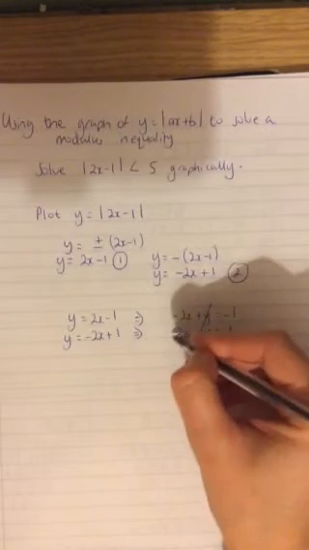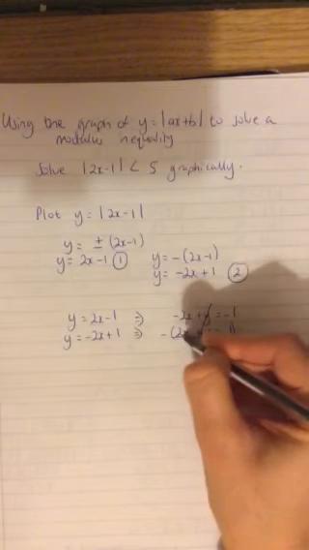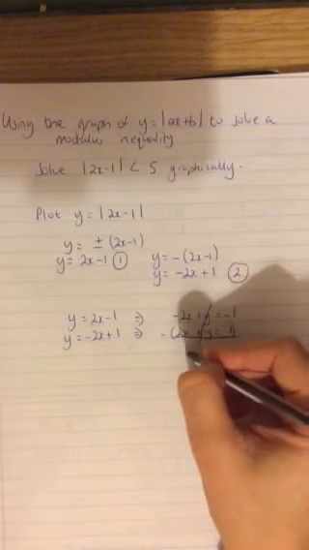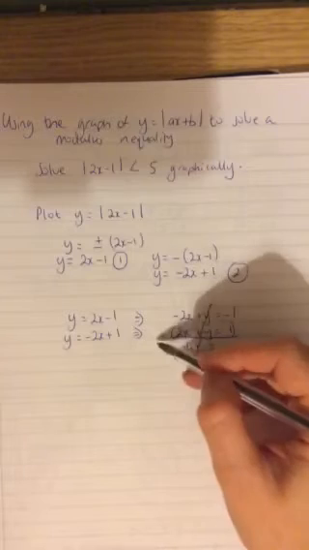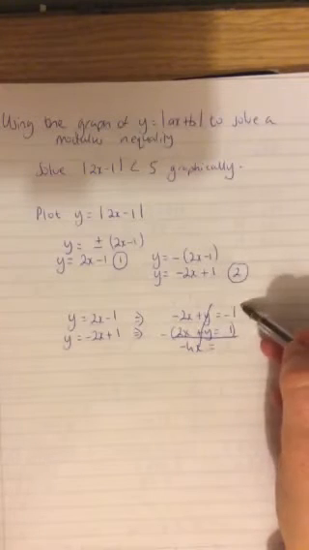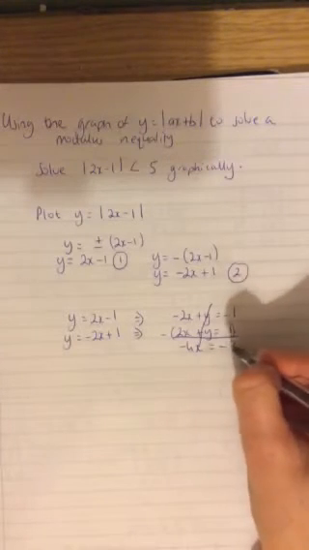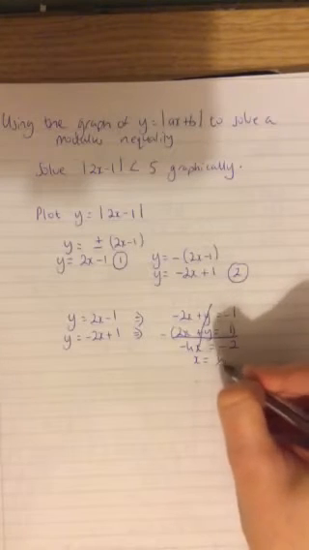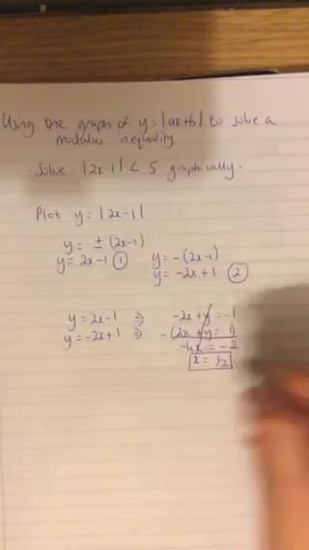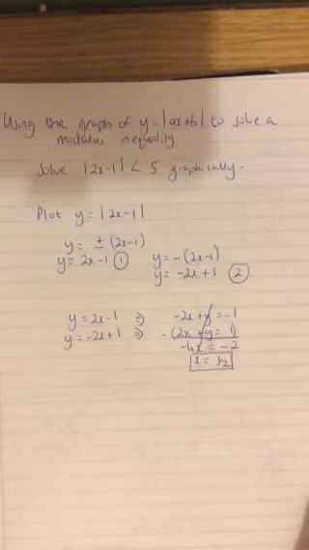So minus 2x minus a positive, so that would be a minus, gives me minus 4x equals minus 1 minus a positive, so that would be a minus, and minus 1 minus 1 is going to be minus 2. So then x is going to be a half. Okay, when we solve that, it's just simple linear.